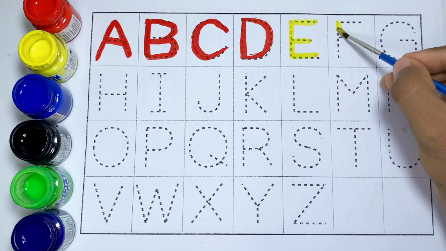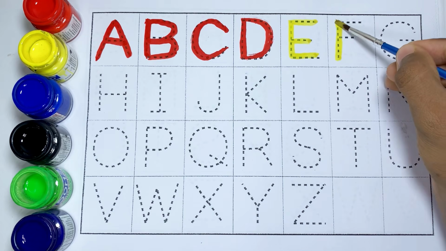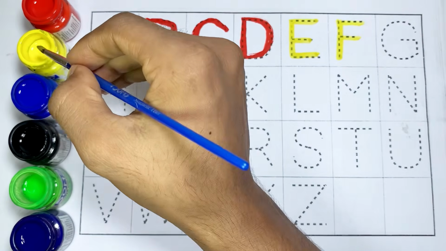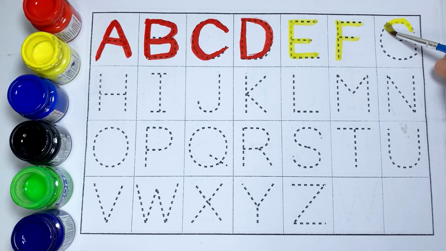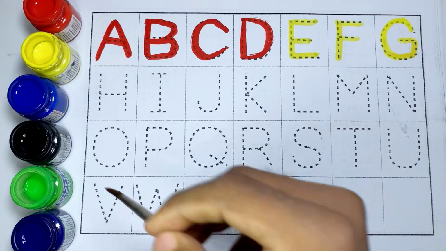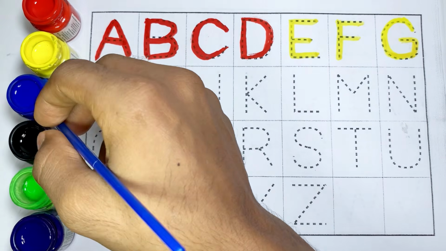E for elephant. F for fish. G for God. Now you draw H, the alphabets of H, and use sky blue color.